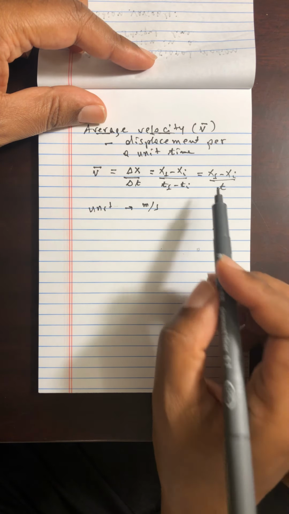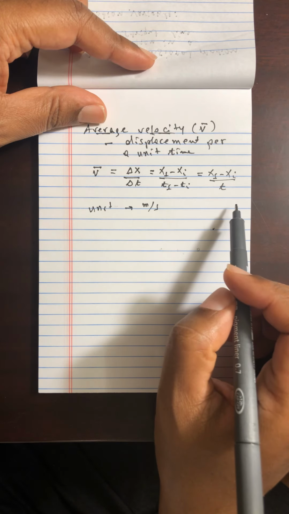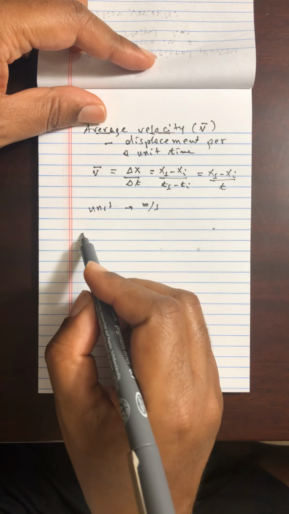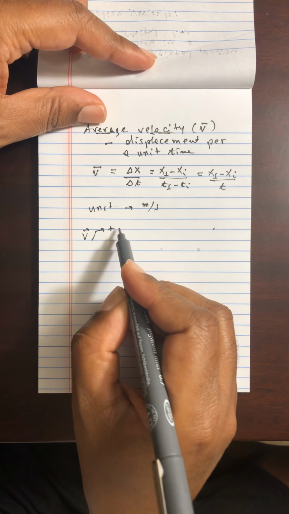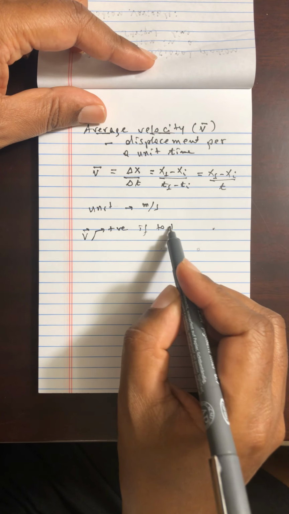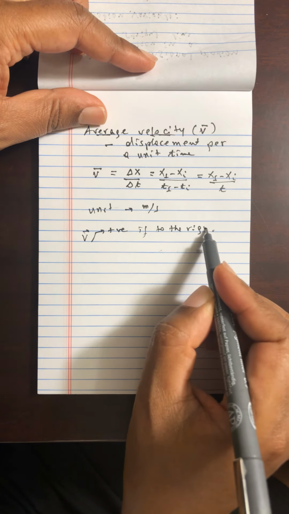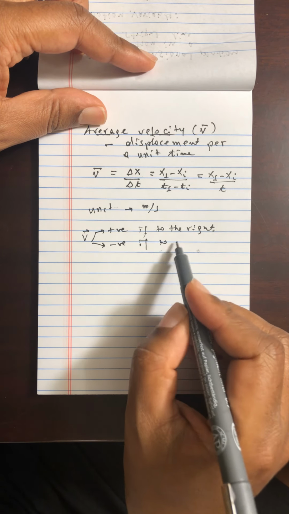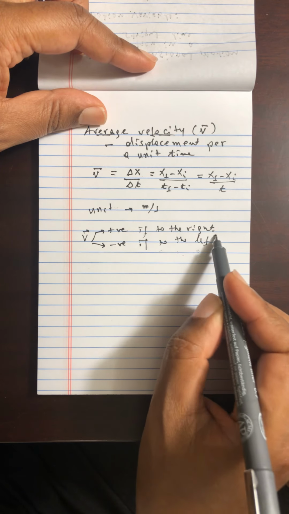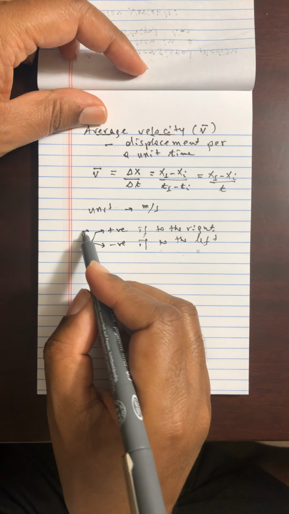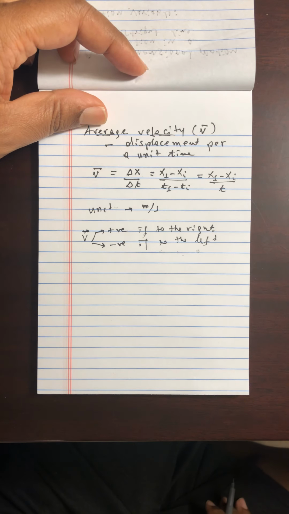So velocity is positive if the motion is to the right, and it's negative if the motion is to the left. These are the sign conventions for velocity: velocity to the right is taken to be positive, and velocity to the left is taken to be negative.